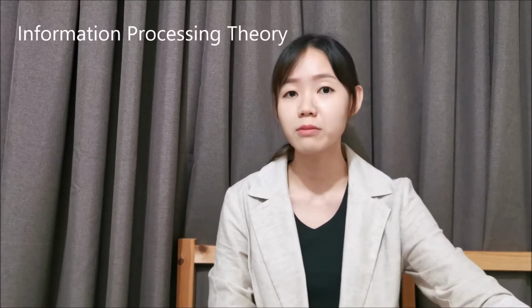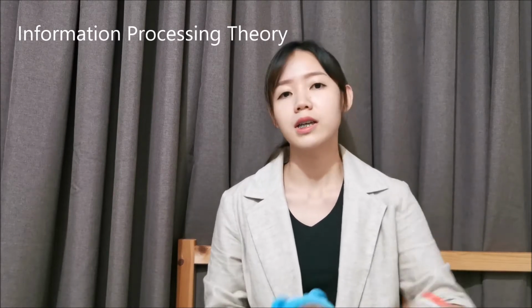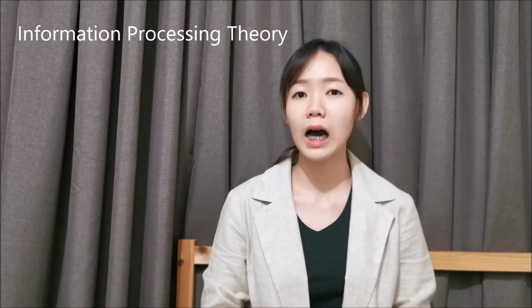Alright, so to complement Piaget's theory, there is another theory that we can use to discuss cognitive development, which is the information processing theory. In this theory, it explains how our brain works when we are going to learn something. The very first stage is attention, which is the sensory registration for us.